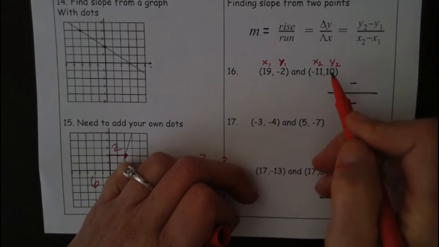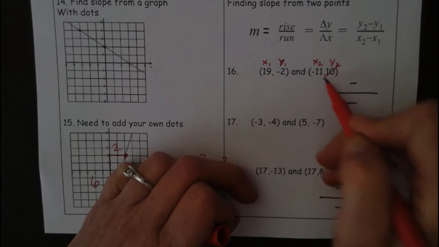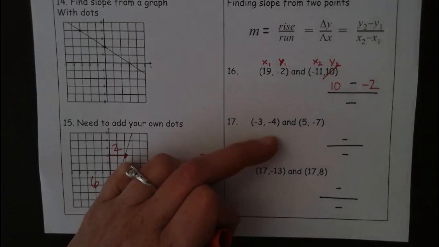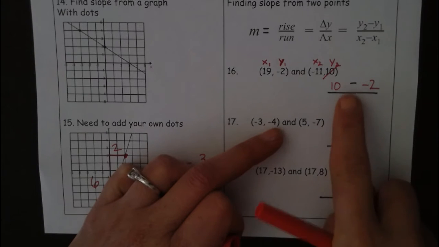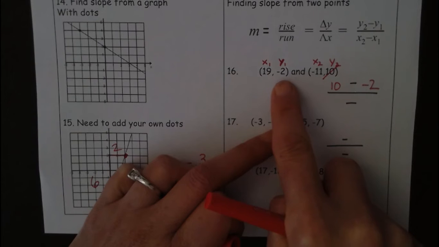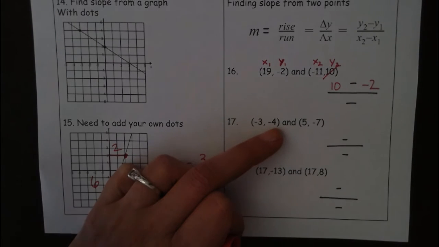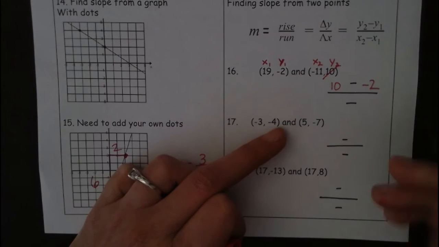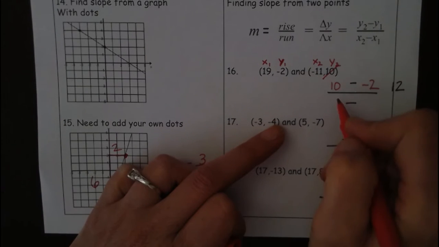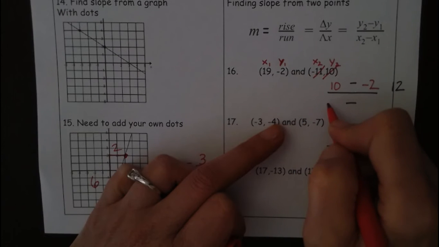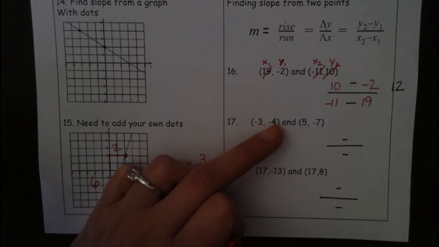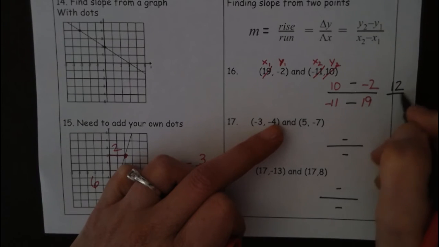So what we do is we take the second y and we subtract the first y. That's going to find us the difference there. Where kids mess up is the rule has a subtraction sign in it and this number had a subtraction sign in it, so you've got to be careful of the pesky negatives. So this ends up being 12. And then with this one right here, I take my second x and I subtract my first x. And that gives me negative 30.